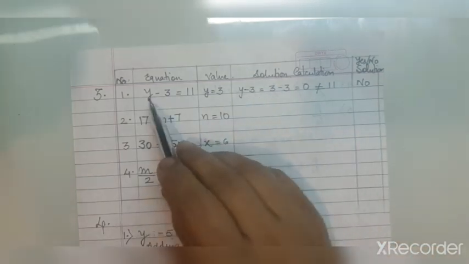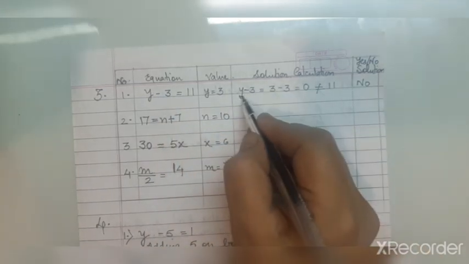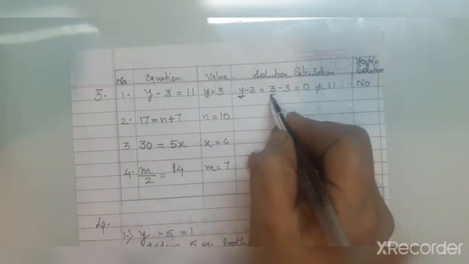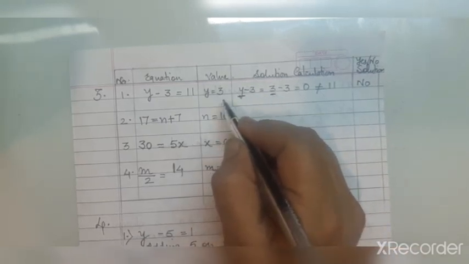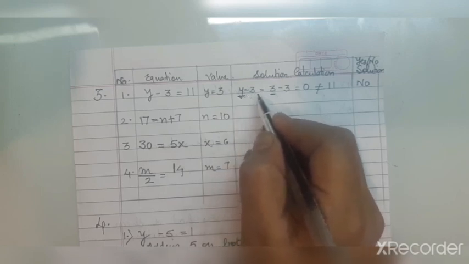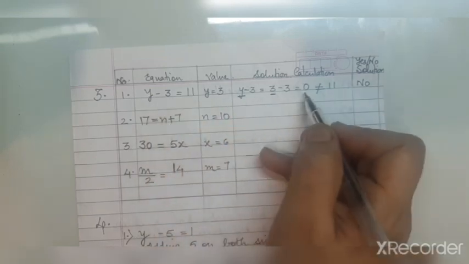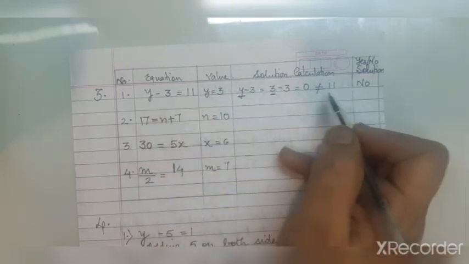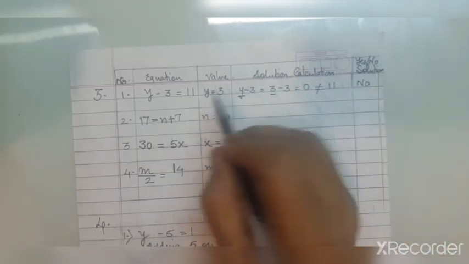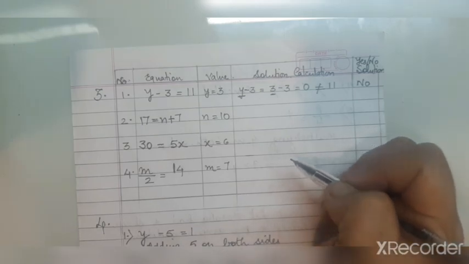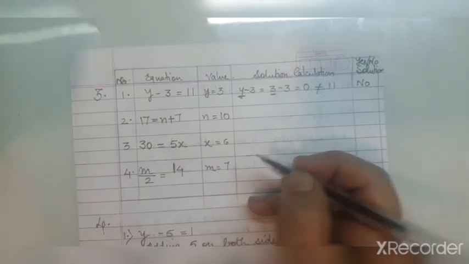We have taken the equation y minus 3, left hand side only. Instead of y, you can see here y equal to 3. I have replaced y with 3 because they have given us the value as 3. So y minus 3, I have written 3 minus 3, answer is 0. The left hand side answer we got is 0, but the right hand side is 11, which is not equal, and therefore the given value is not correct. So, y equal to 3 is not the solution.